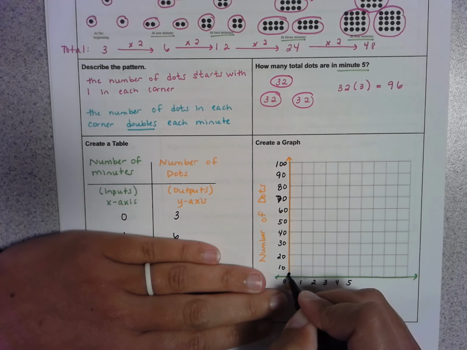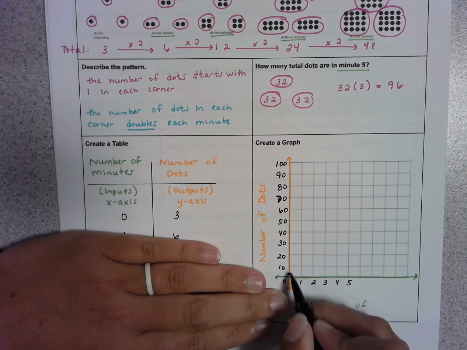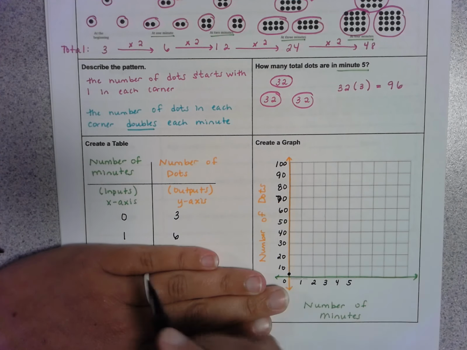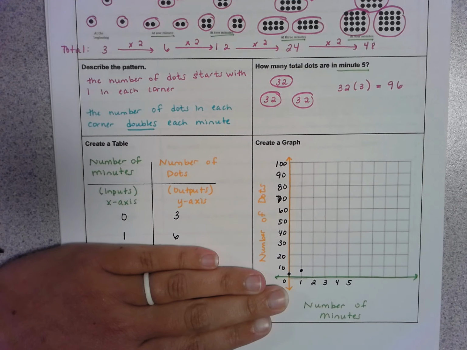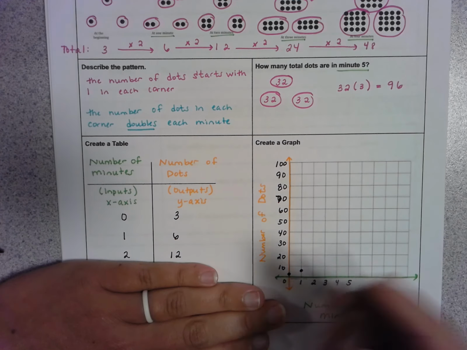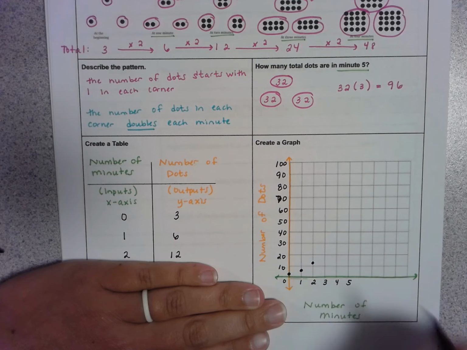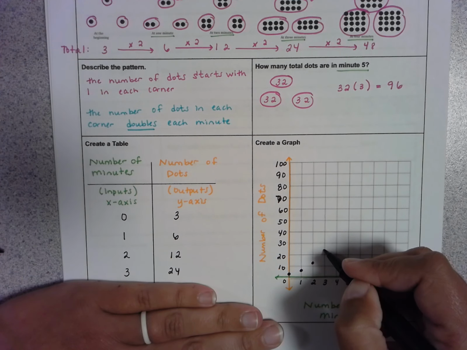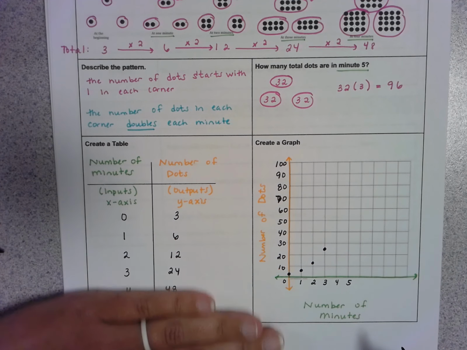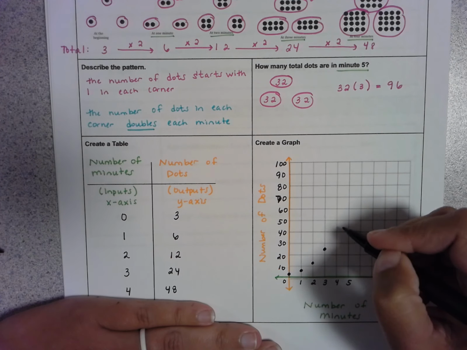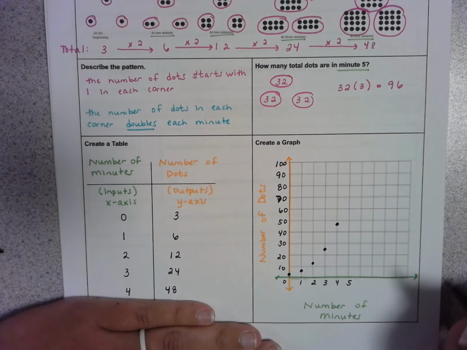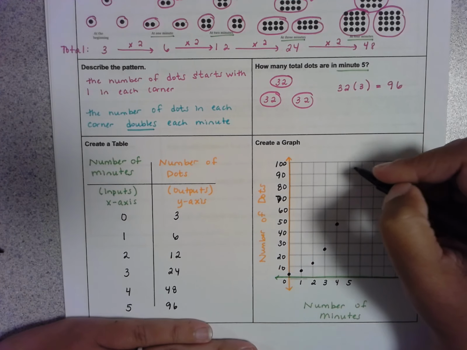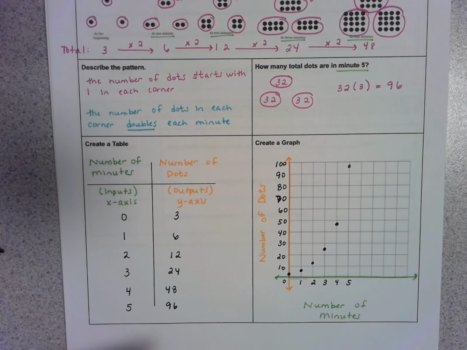Now 3 is going to be really close to 0 here. It's in between 0 and 10. Then I'm going to use the 1 and the 6. So 1 on the x, 6 on the y, which is a little bit more than halfway to 10. Then I'm going to do 2, 12, which is a little bit past 10. 3, 24, which is about halfway between 20 and 30. 4, 48, which is pretty close to 50. And then 5, 96, which is pretty close to 100.